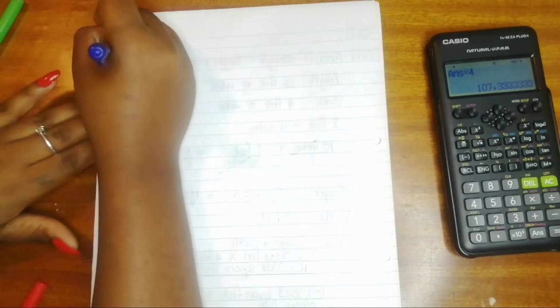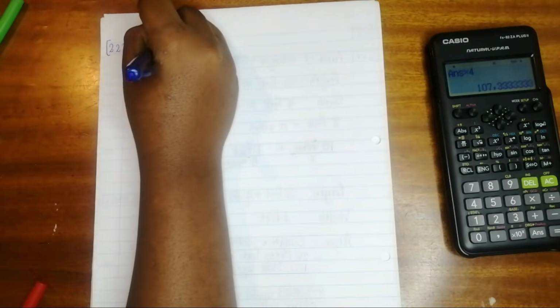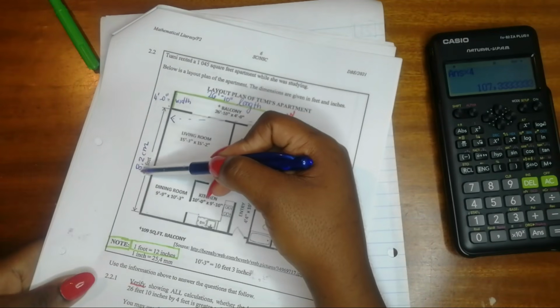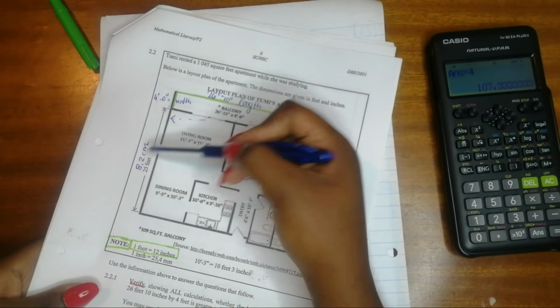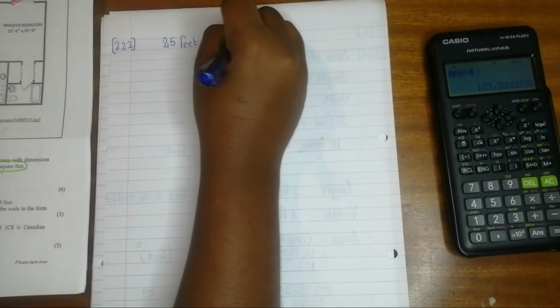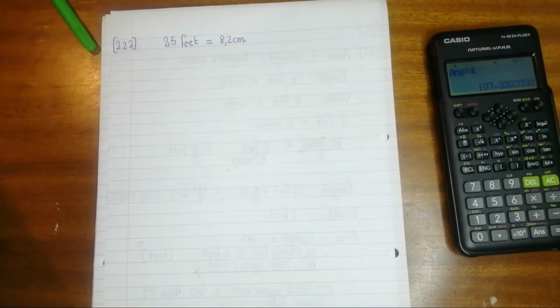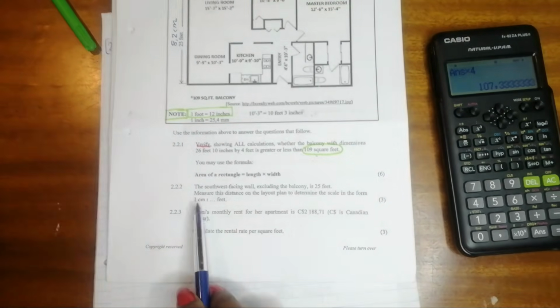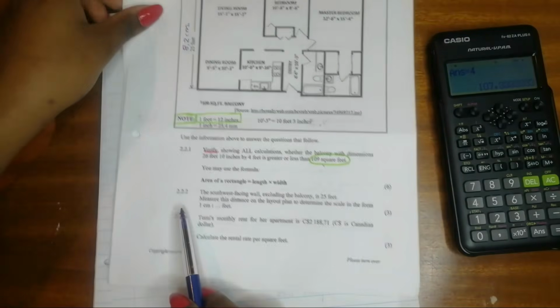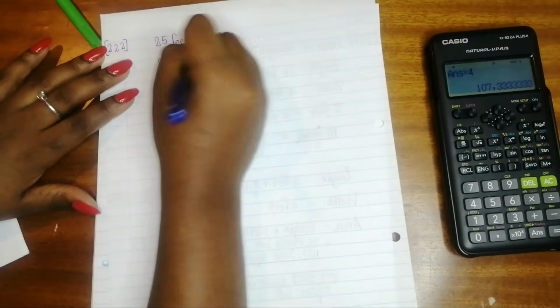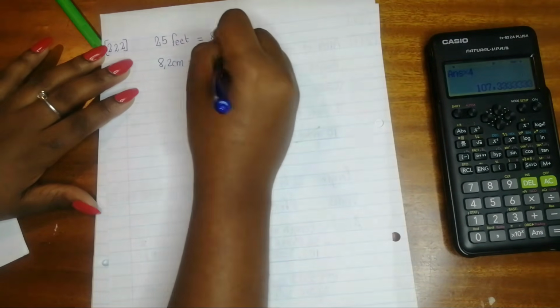It's 2.2.2, and we found that 25 feet is equal to 8.2 centimeters. But I'm not going to write it like that because our question wants it in centimeters to feet. So I'm going to say 8.2 centimeters is equal to 25 feet.